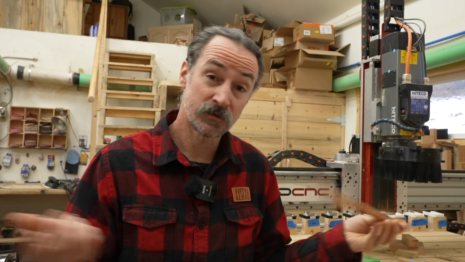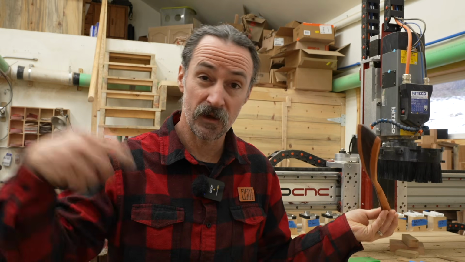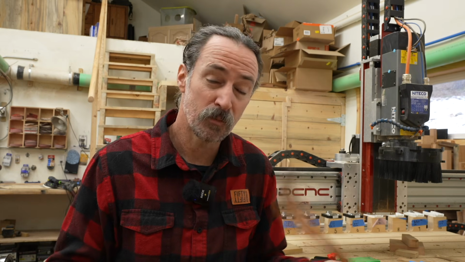I already have the files available, completely set up. You can download them and you can make this project. I'll put a link in the description for them. But if you don't have Vectric VCarve 12.5, you might have to set it up in your own program. And these are the steps in how I do it.